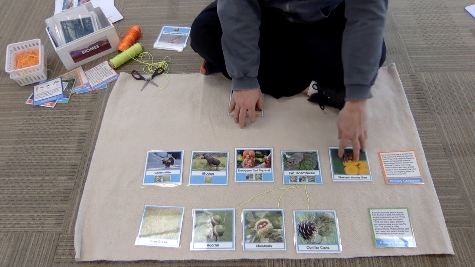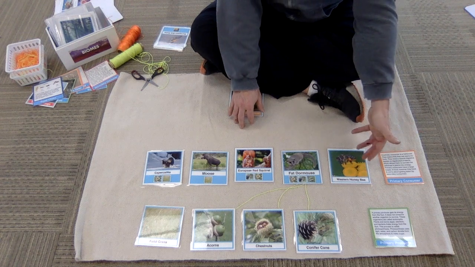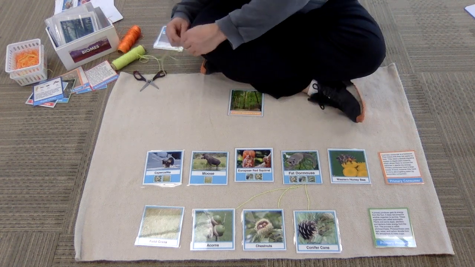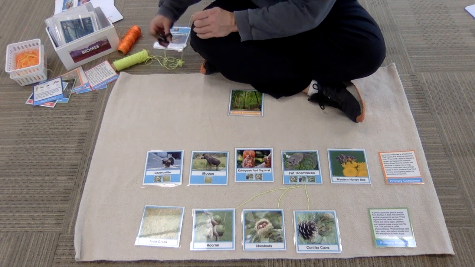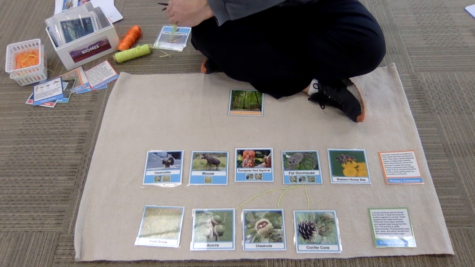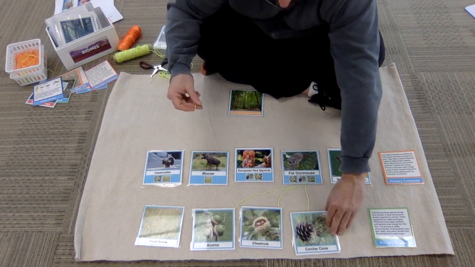Let's look at the western honeybee. It doesn't look like we have anything here, but obviously we know that it's going to feed on the nectar of plants there. But let's look at the European red squirrel, pine cone and chestnuts. Okay. Well, let's start with the hard one.